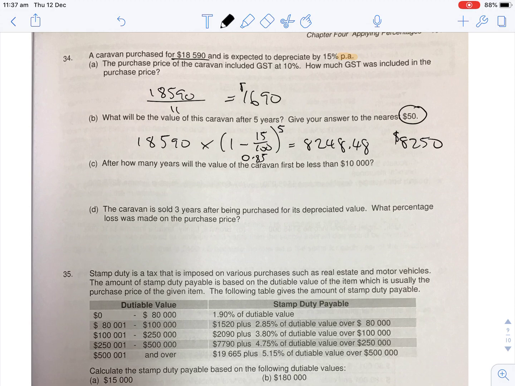After how many years will the value of the caravan first be less than 10,000? Assuming that the depreciation rate is still 15%, we've got 18,590 times 1 take my 15 on 100, or 0.85. If you're happy using them, you can jump straight to that. What we want to know is after how many years. So what we don't know is what this power is. So my x is up there, and when will that first be less than 10,000? Easiest way to do that is to put it into your calculator and go highlight, interactive, advanced, solve. A lot of you don't like using the less than signs, just use an equal sign, but remember to round it, so it doesn't really matter which way you put that in.